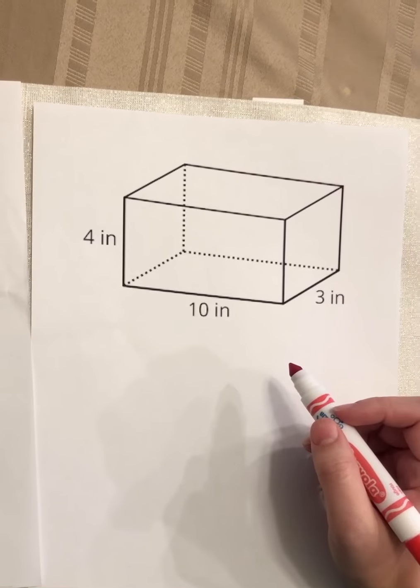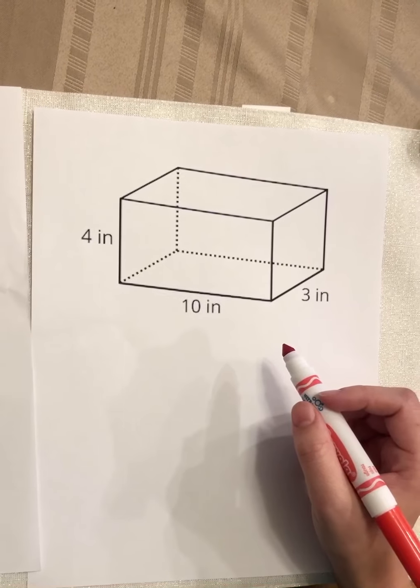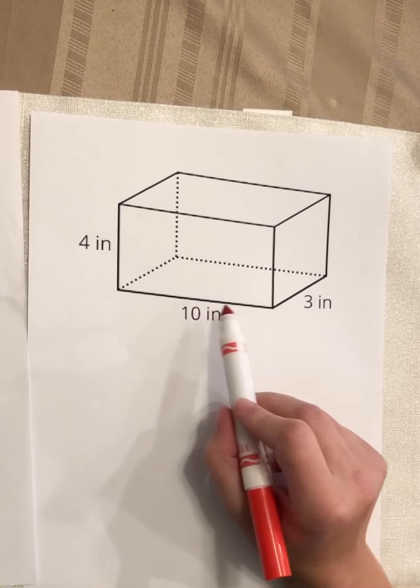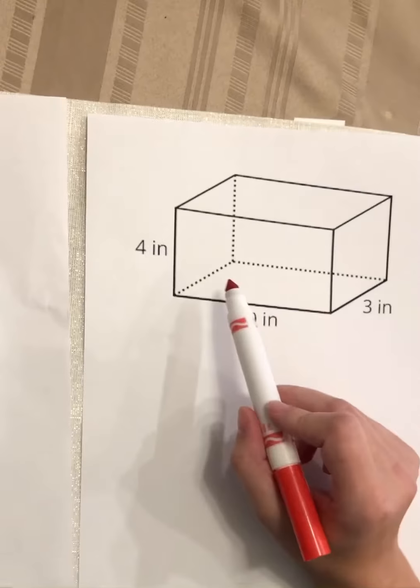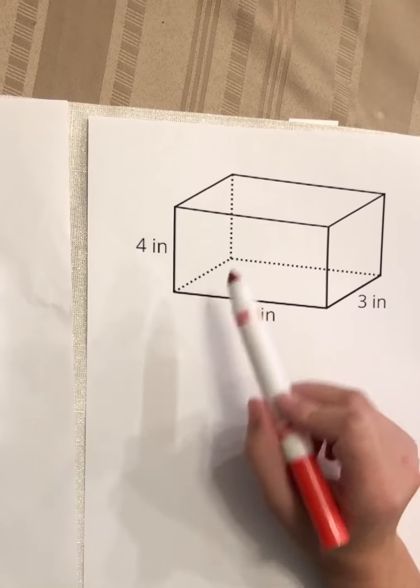Hello, today we're going to be practicing additive volume using the problems found in our moving day packet. First, let's begin by reviewing how to find the volume of a rectangular prism. Remember that volume is the number of cubic units needed to fill a solid figure.